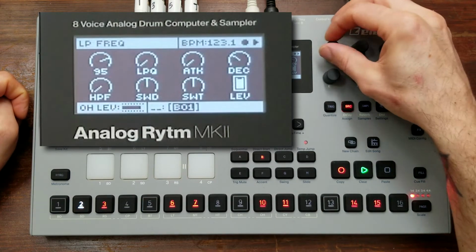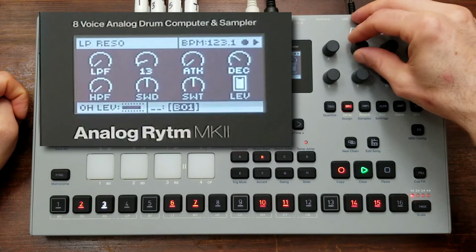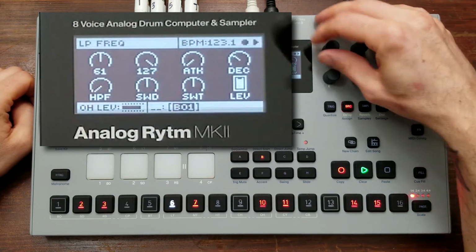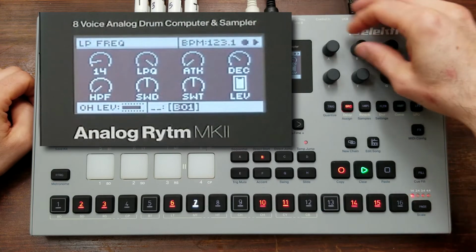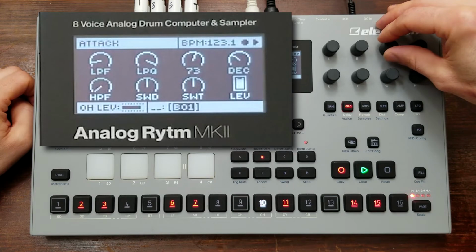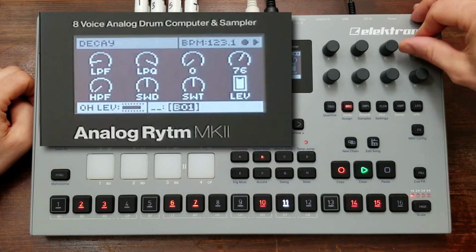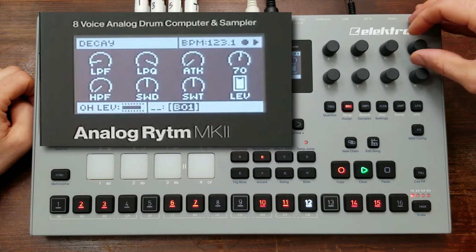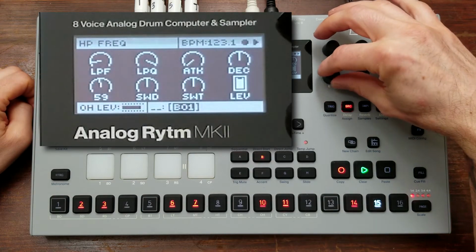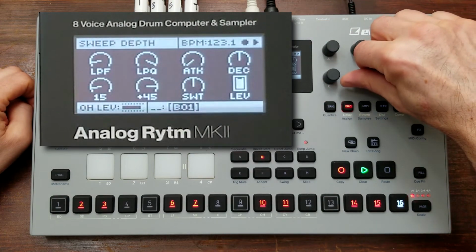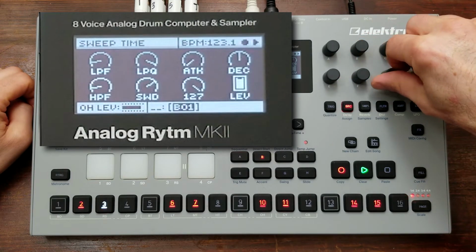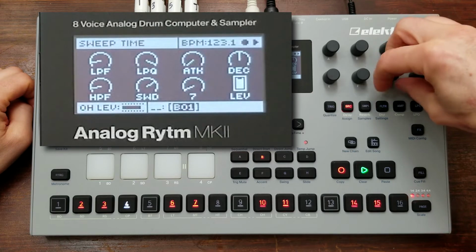You get low pass, Q or resonance, attack, decay. You get high pass, sweep depth, sweep time.